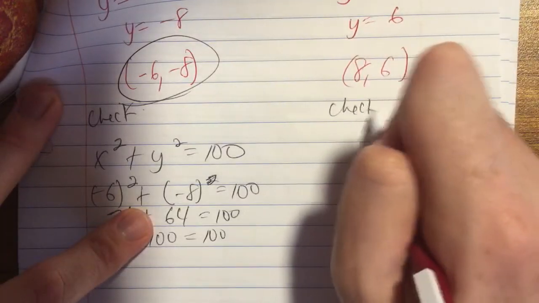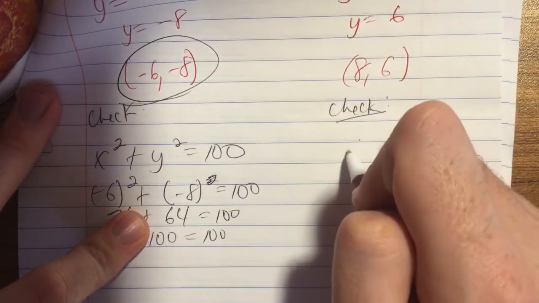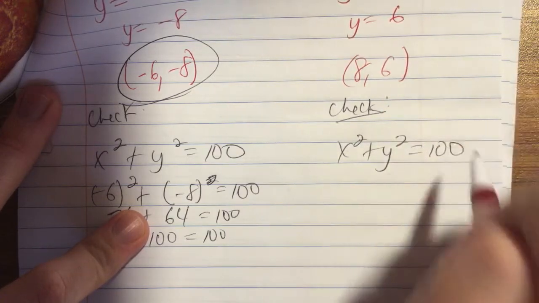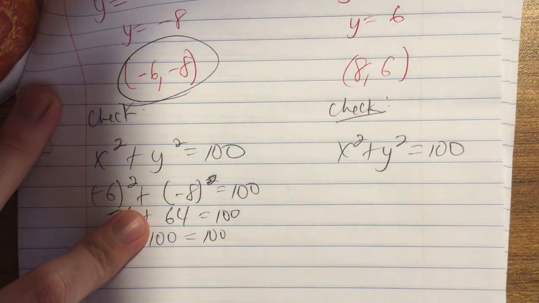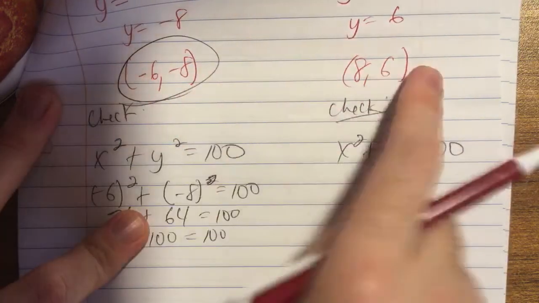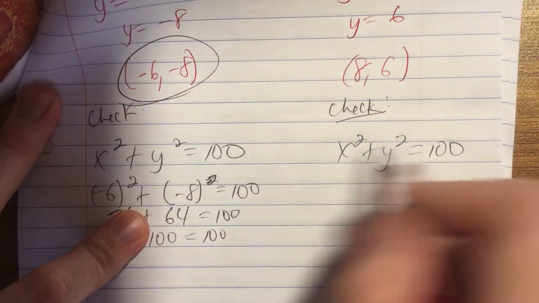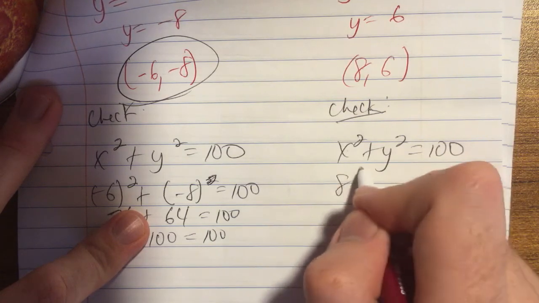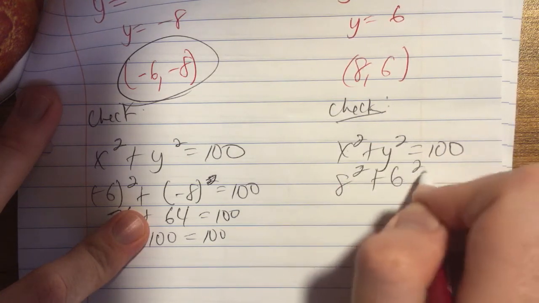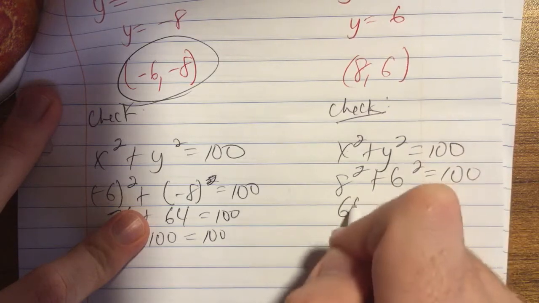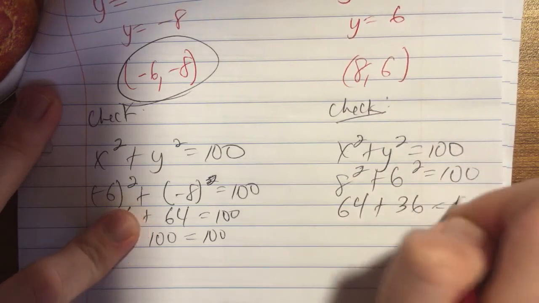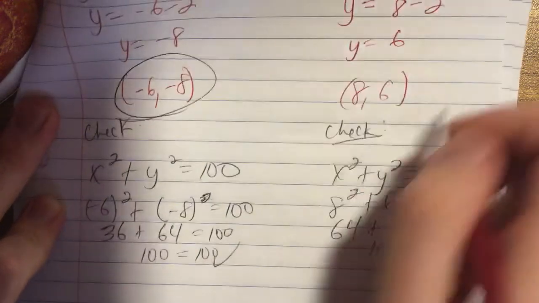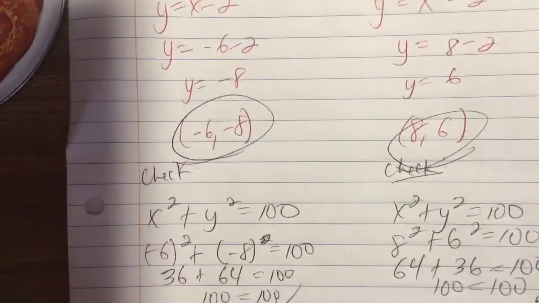And we're going to check over here. x squared plus y squared has to equal 100. We already know that the second linear equation is satisfied, since that's how we found the y values. So we're really just concerned about checking that first equation here. We're going to take 8, square it, add it to 6 squared, and that equals 100. 64 plus 36 does equal 100. So both of these answers are appropriate solutions.